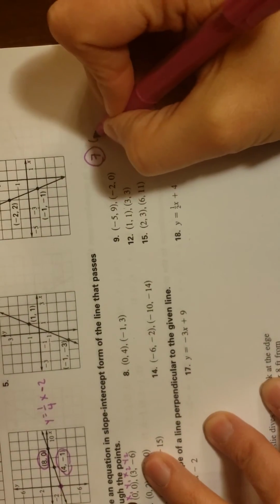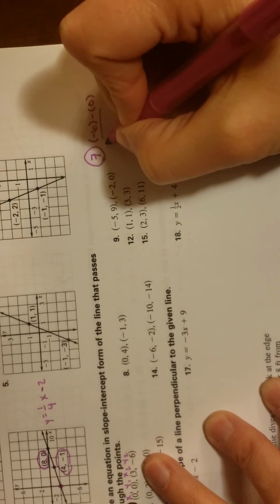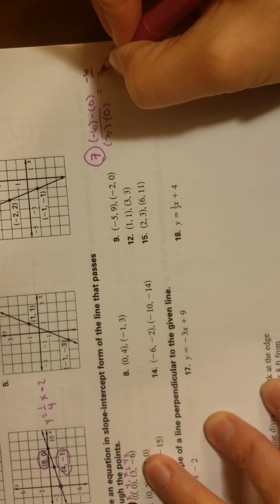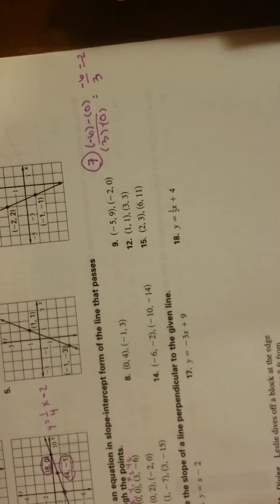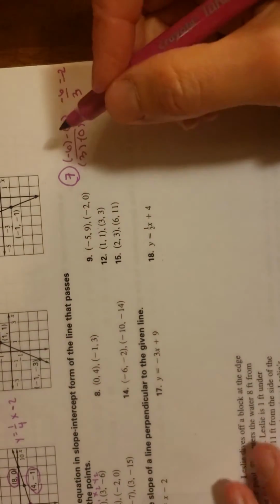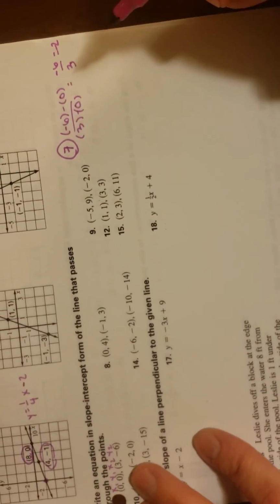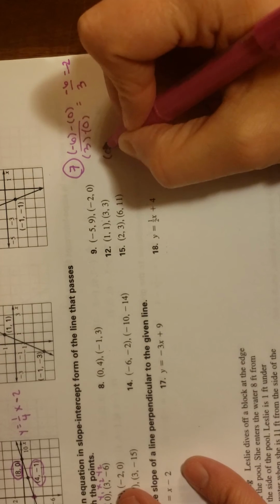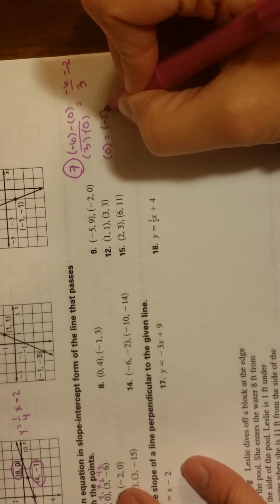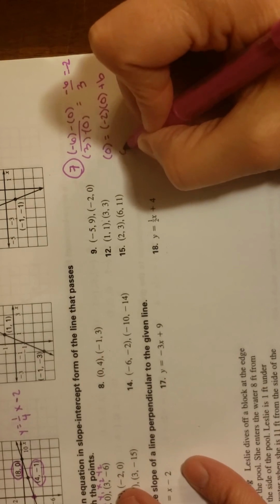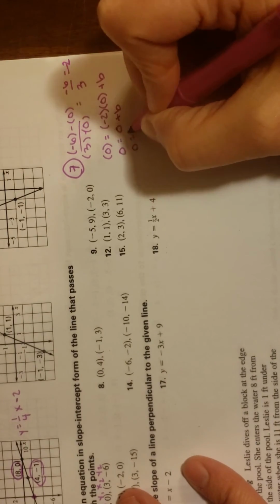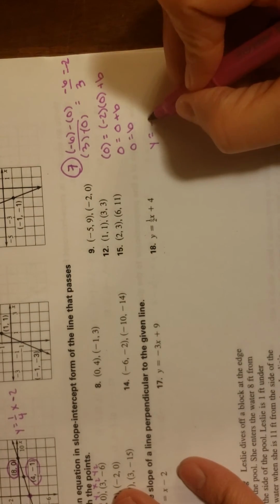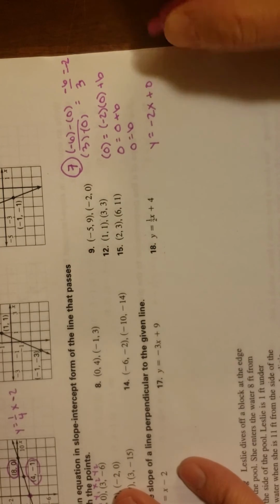So this would be -6 minus 0 over 3 minus 0, which is -6 over 3, which is the slope of -2. And then use one point or the other. I'm going to use the 0, 0, because that just makes my life easier. So instead of y equals mx plus b, y is 0 equals mx plus b. 0 equals 0 plus b. 0 is b. So when I write my equation, y equals -2x, I don't write plus 0. That makes me look silly.